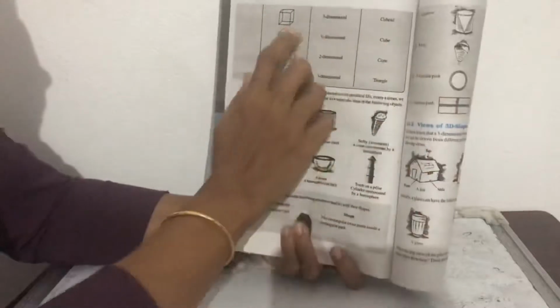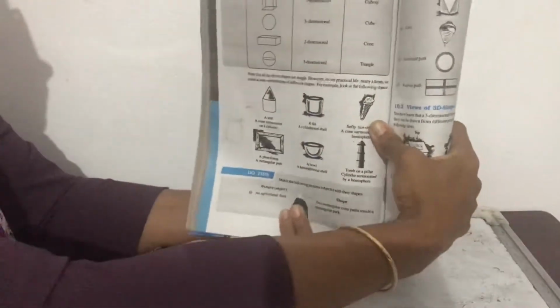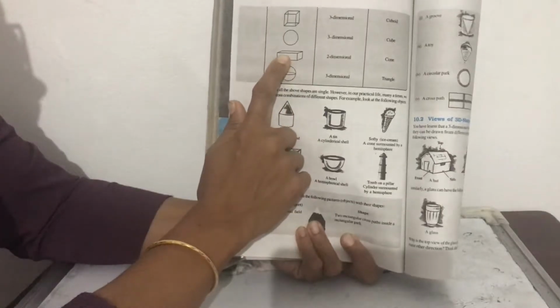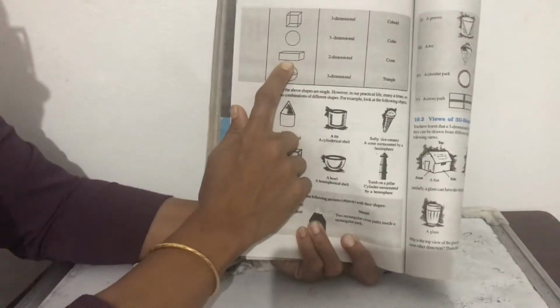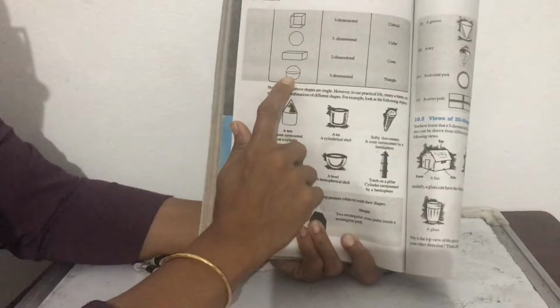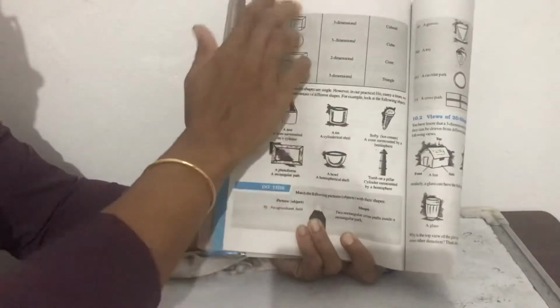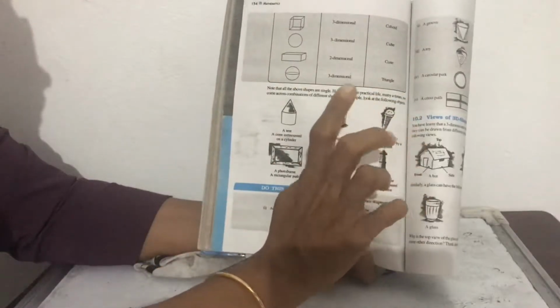Next, all of you take your textbook, this you must take. Next here we can see cube, three-dimensional, and a circle, two-dimensional, cuboid, it is three-dimensional, and sphere, it is also a three-dimensional shape.